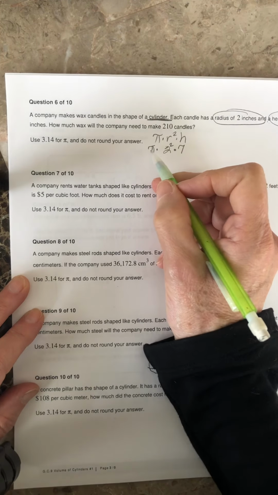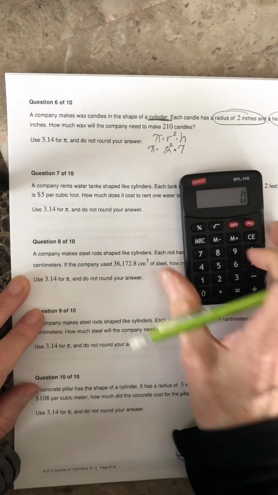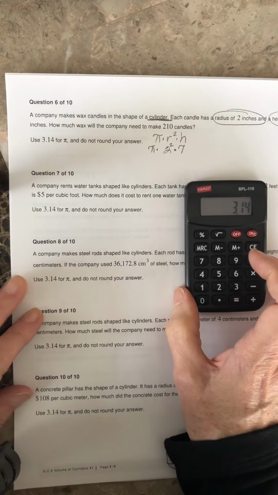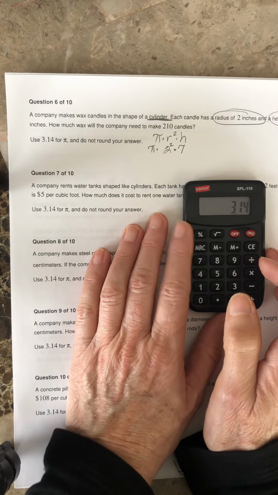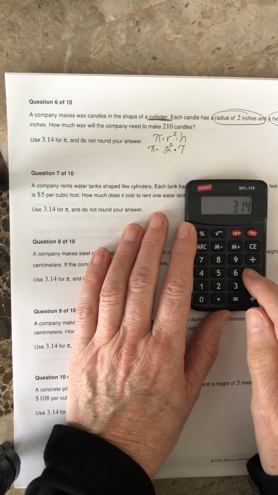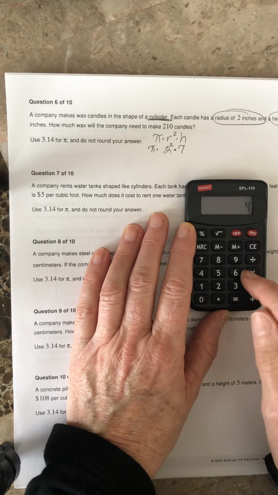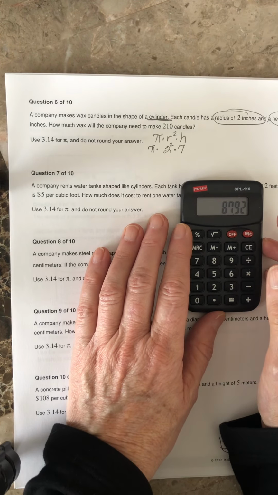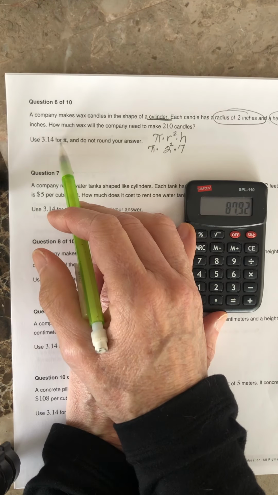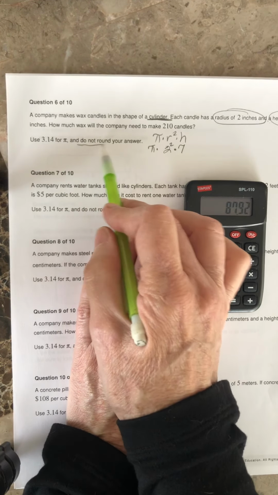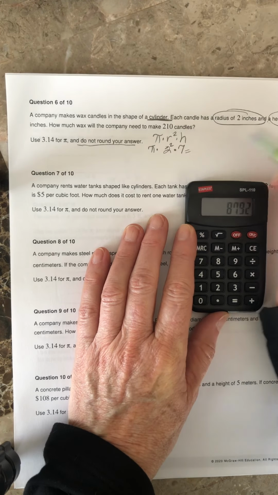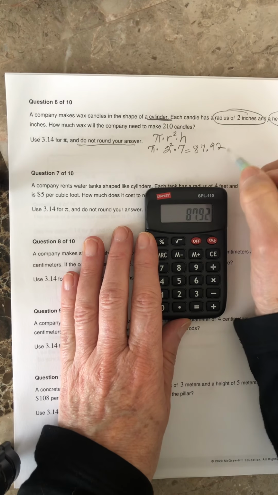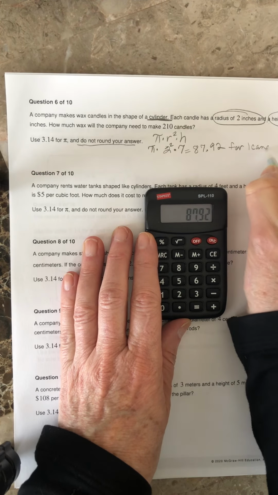You go ahead and multiply all of that out, and that I am going to have to do as we go because I don't know what the volume of one candle is. The wax candle is going to have a volume of 3.14 times 4 times 7, which is 87.92. Okay, and we're saying use 3.14 for pi and do not round your answer. So I'm going to write down all of these numbers, 87.92. That's for one candle, okay?